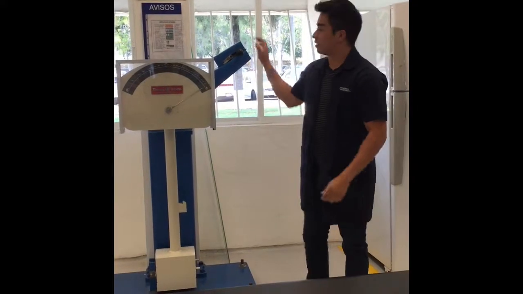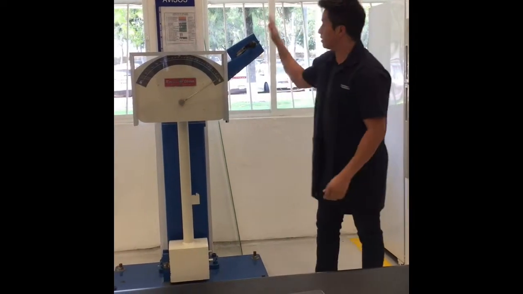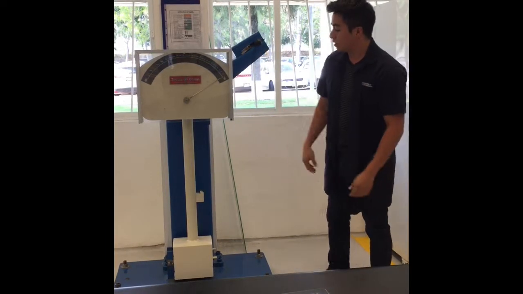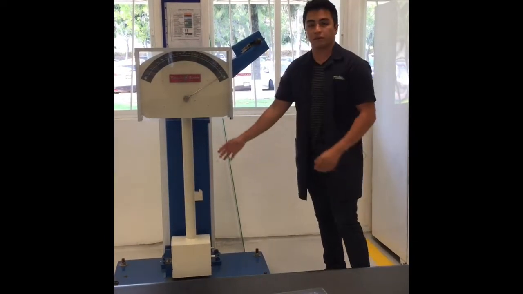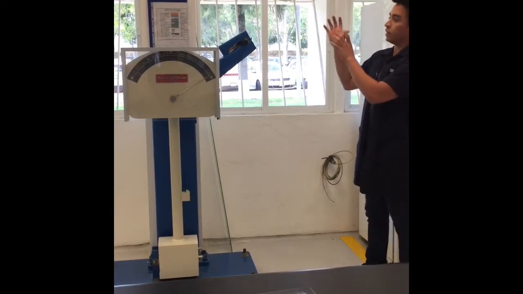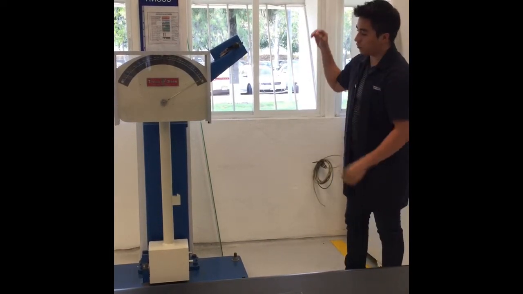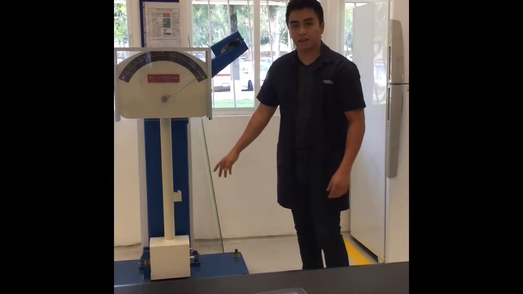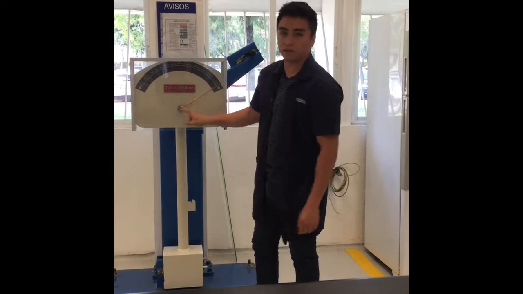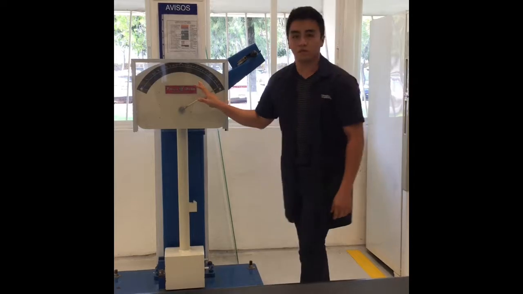The ISO impact strength test is like the one we did in class. This test consists of a pendulum machine. We raise the pendulum to a specific height until the potential energy is fully accumulated, and then we release the weight, hitting the specimen, and then this pointer will let us know the specifications of the material.